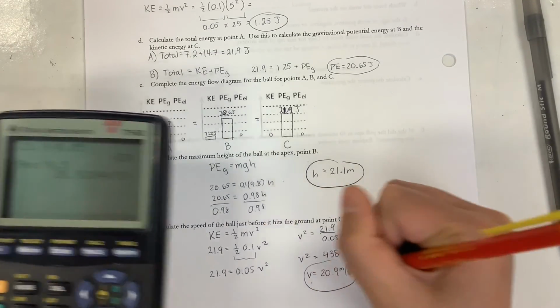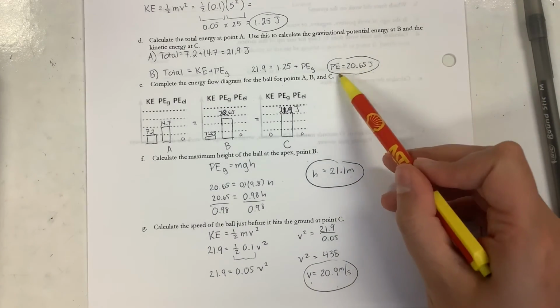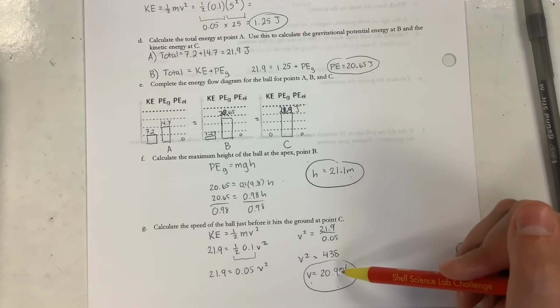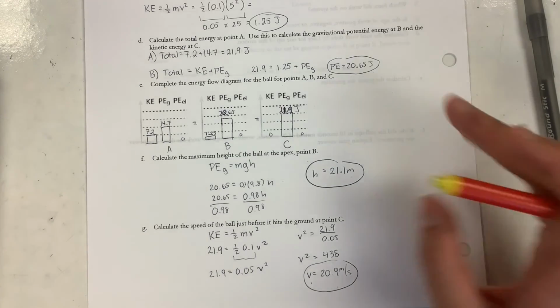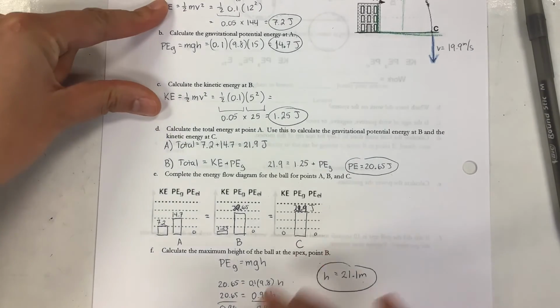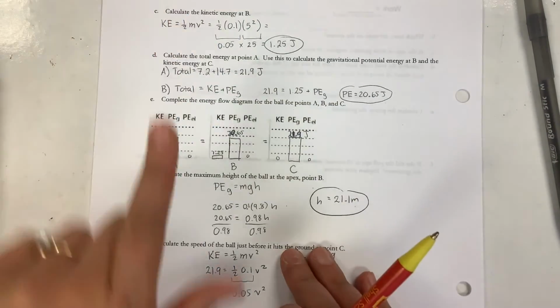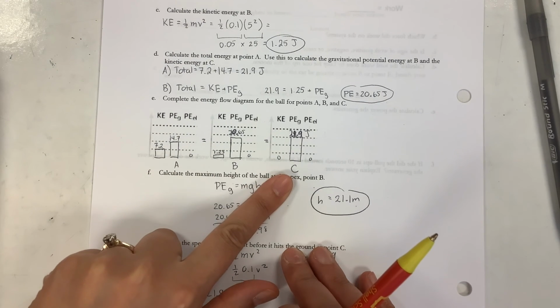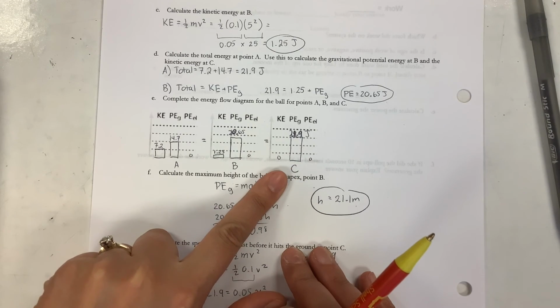I had someone ask me, wait, if that's 20 and that's 20 and that's 20, is it always true that potential is equal to the height, is equal to the speed? No, that's unfortunately a coincidence with this problem. But if you stick to this method, you'll be just fine. In this method, start by calculating all the energies that you have enough information for. Find the kinetic and potential energies. Then, set the energies in each picture equal to each other. The energy at A is equal to B is equal to C.